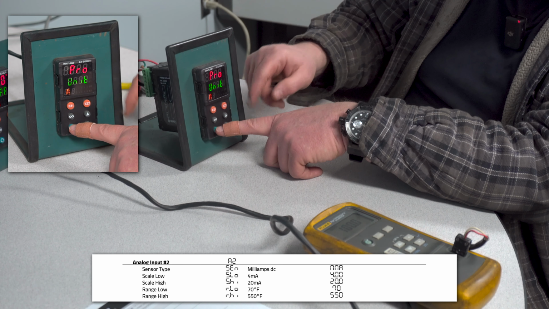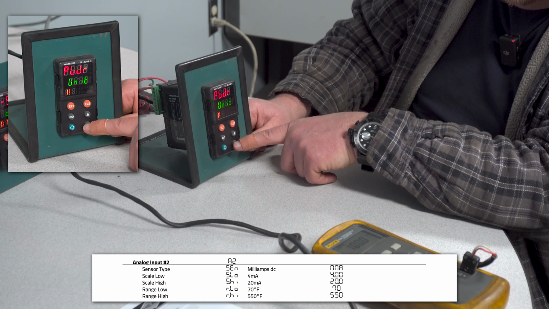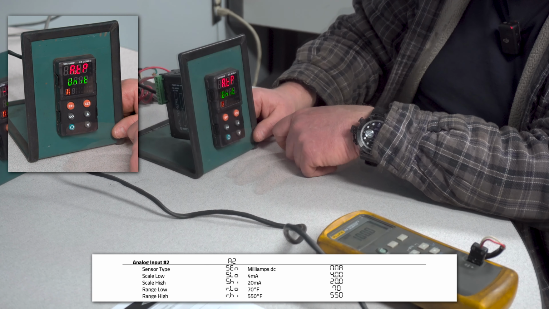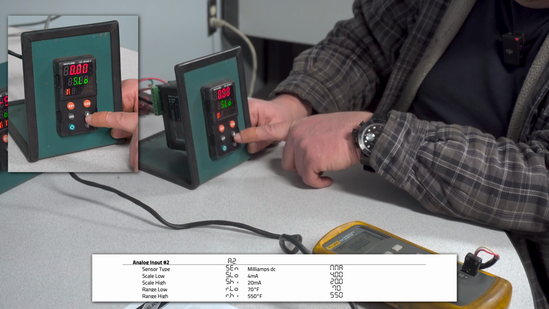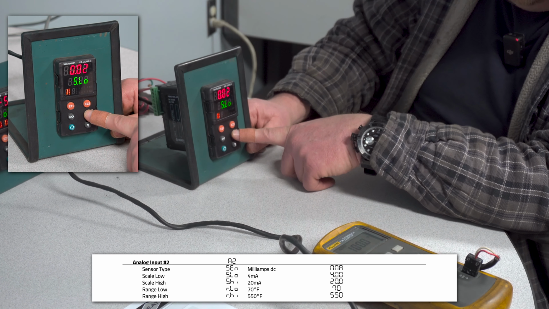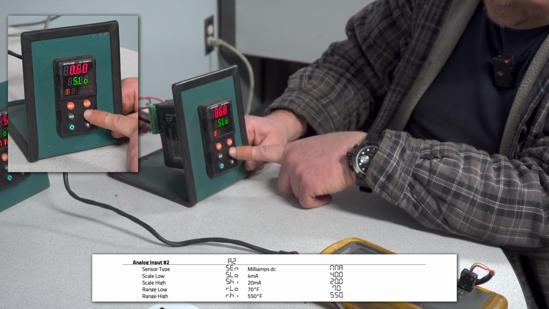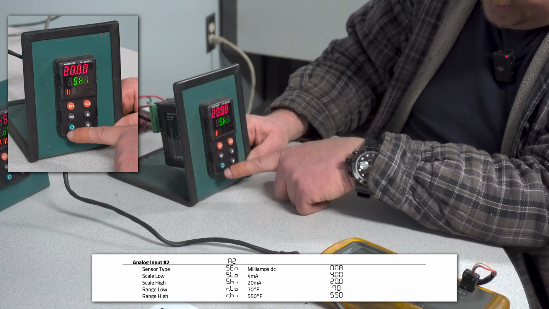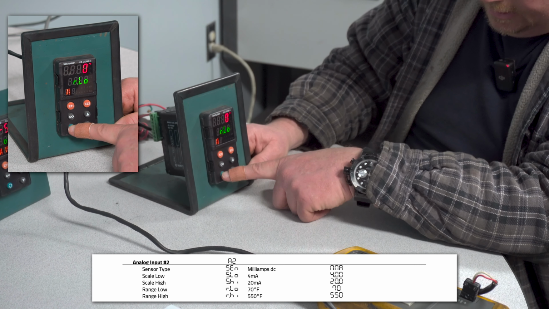This is going to be our process unit. We're going to change that until absolute temperature, ATP. Then we're going to cycle through to our signal low. It's set up right now out of the box at 0 milliamps. We're going to change that to 4. Going to hit the cycle button. Our signal high, 20 milliamps. That's what we're going to stick with.